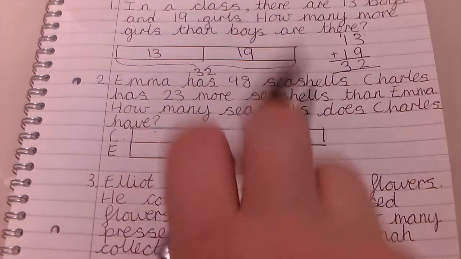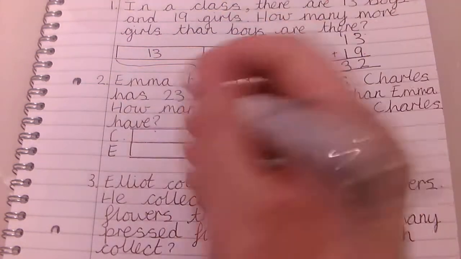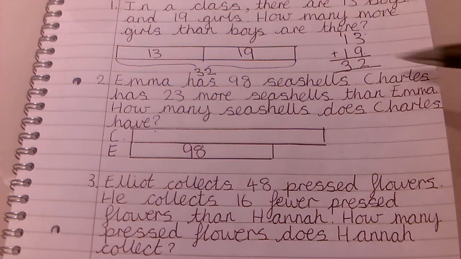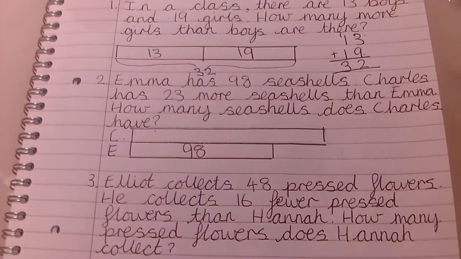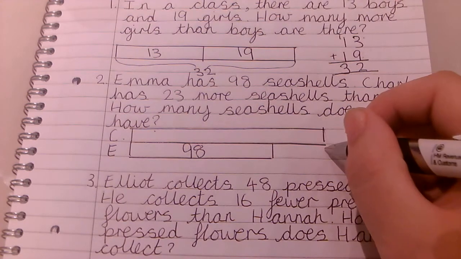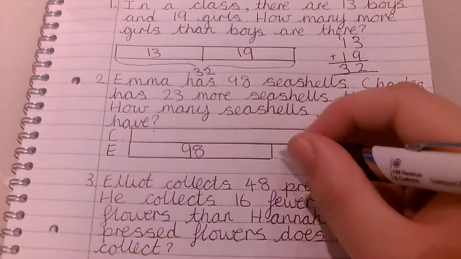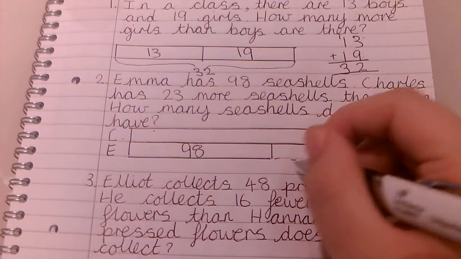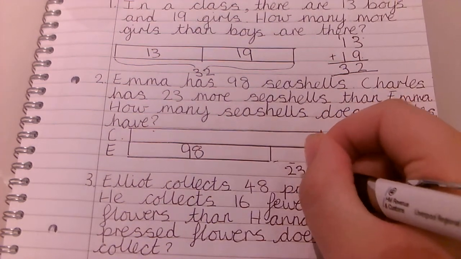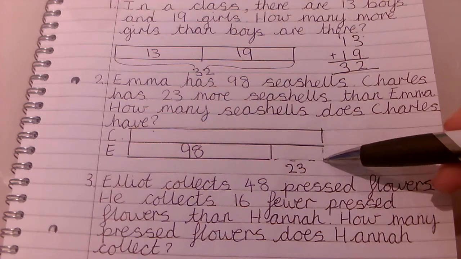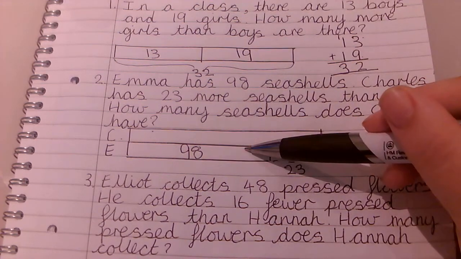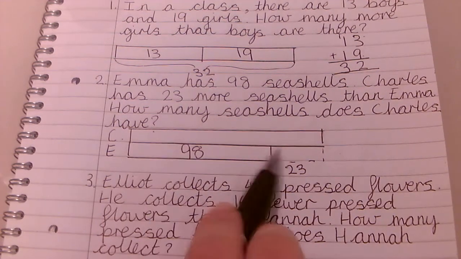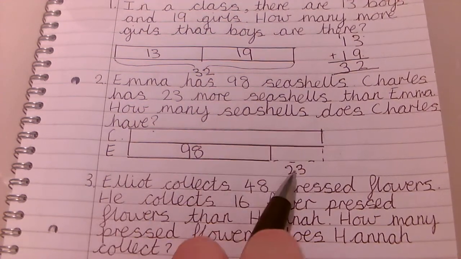So Emma has 98 seashells, so this is Emma's bar, and she has 98. Charles has 23 more, so we actually know these two parts, so it's actually going to be an adding. Has 23 more, so we know this part is 23. I haven't drawn it solid because it's not actually how many Emma has, it's how many more Charles has. So to find out Charles's whole bar, we need to add these two parts.